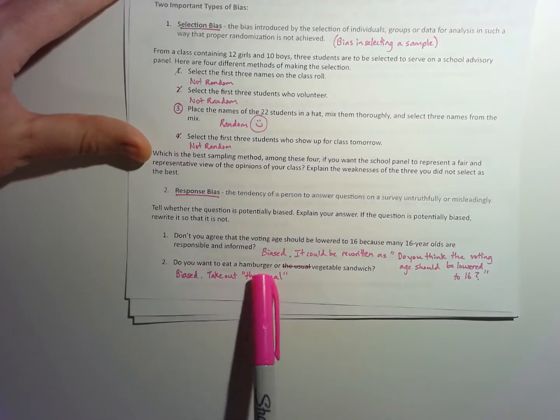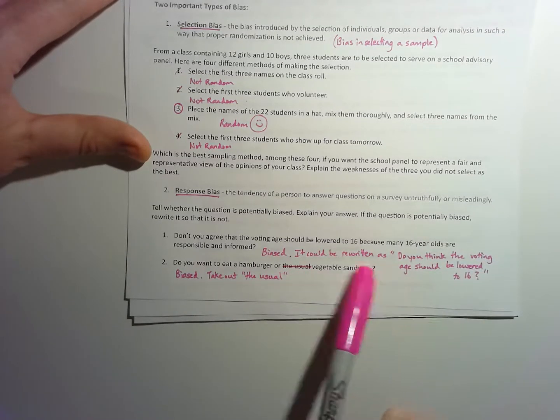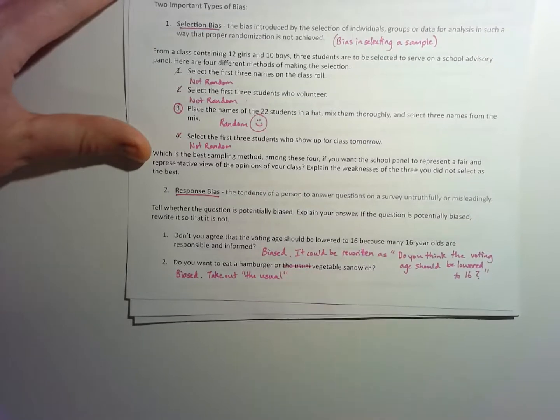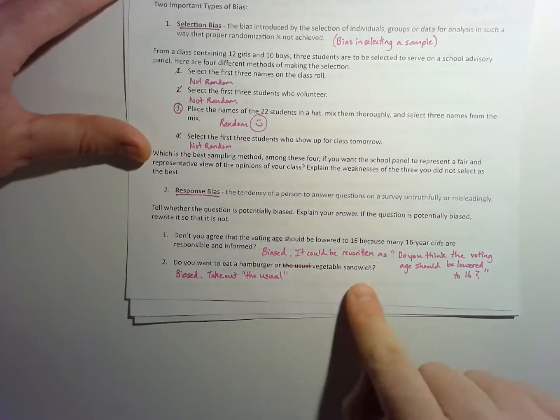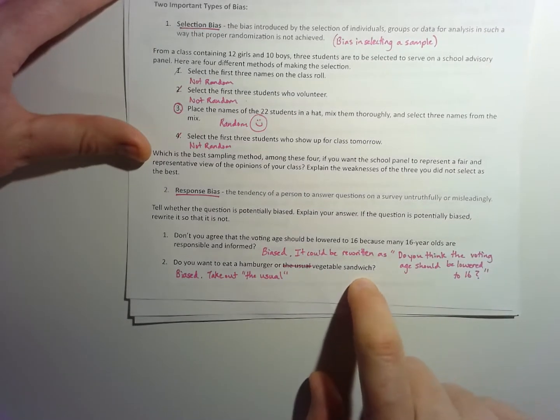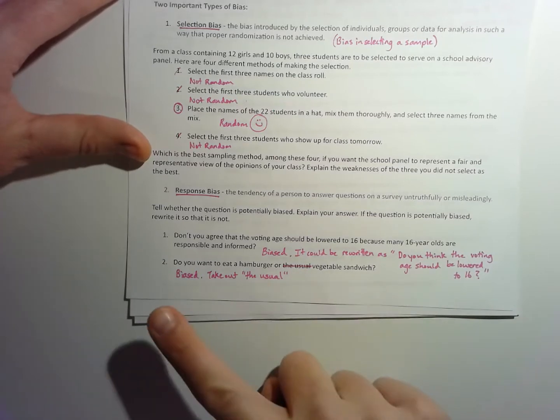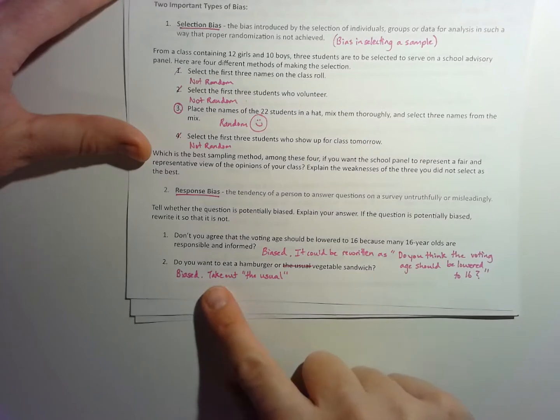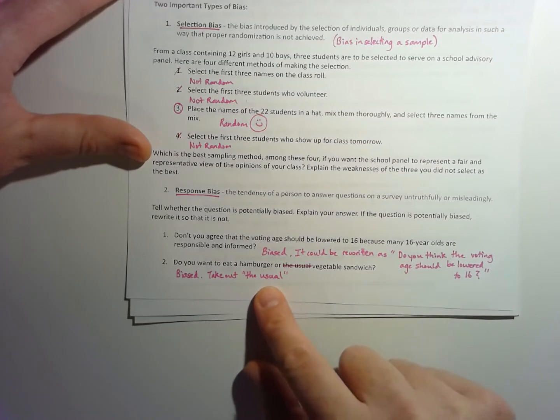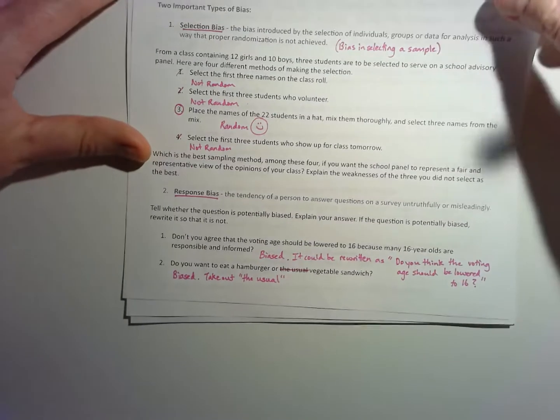Do you want to eat a hamburger or the usual vegetable sandwich? The usual part there tries to persuade someone to choose the vegetable sandwich, since that might be the easier choice for the waiter or waitress to remember when they're placing the order. So that one was biased for that reason. We could just take out the phrase the usual and say, do you want to eat a hamburger or vegetable sandwich?